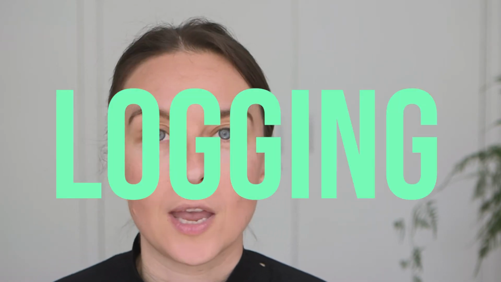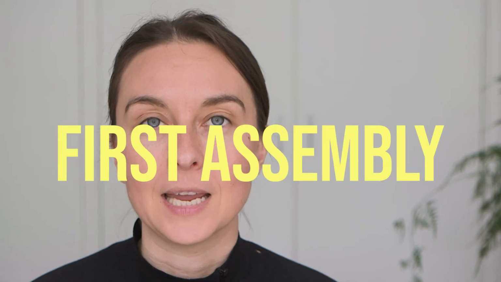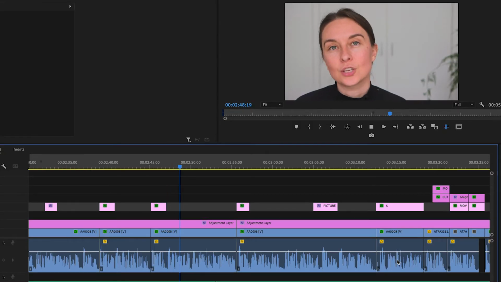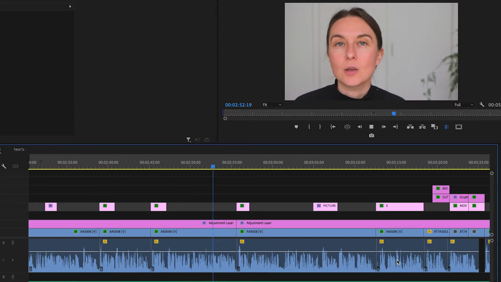So the editing workflow also has a few key components. The first up is logging, and that is just arranging all of your footage into the necessary folders to make sure that it's really easy to use. Next, you can do your first assembly, and that is just a chronological sweep of all the footage in accordance with the script. Then you can get on with your rough cut, and that is when the editor and the director work together to finesse all the transitions and the cuts to make sure everything works and that you're getting the right emotion from the story.